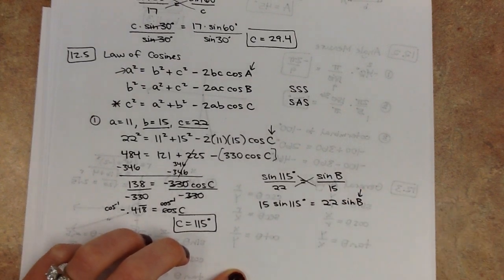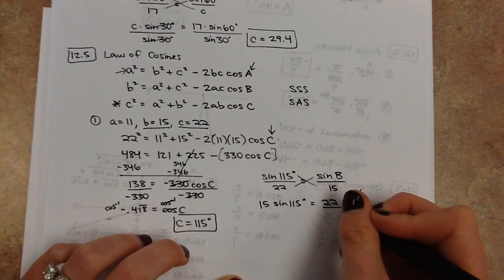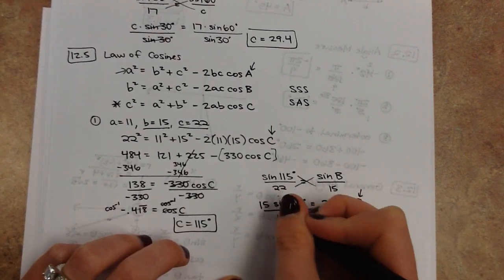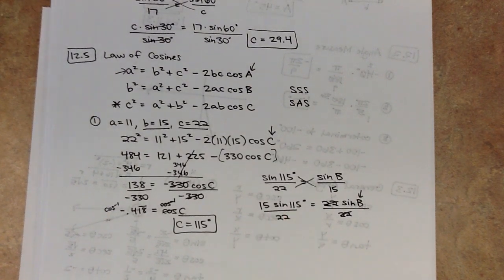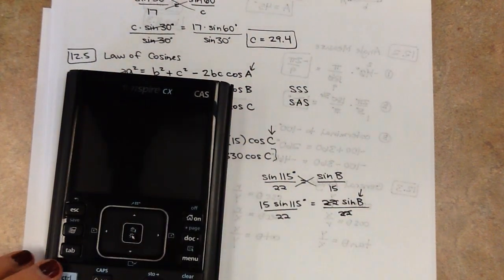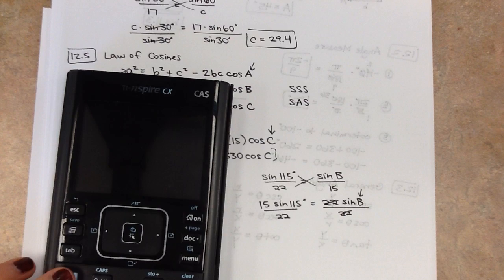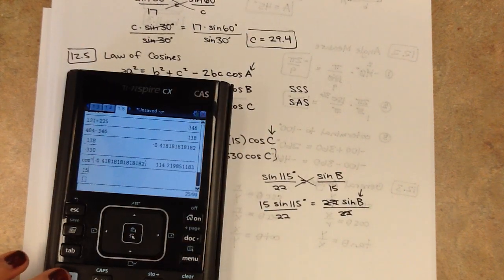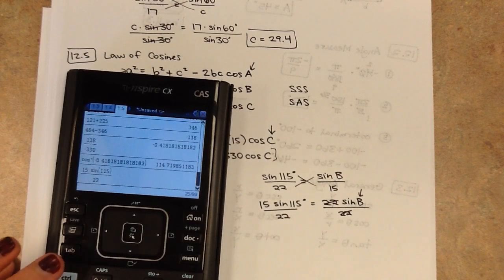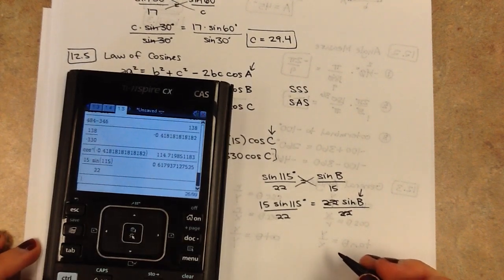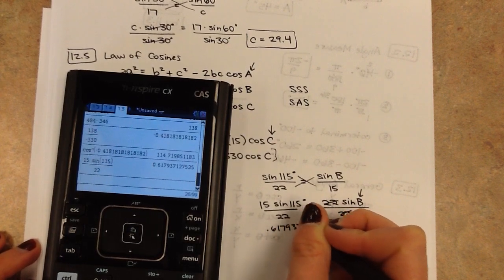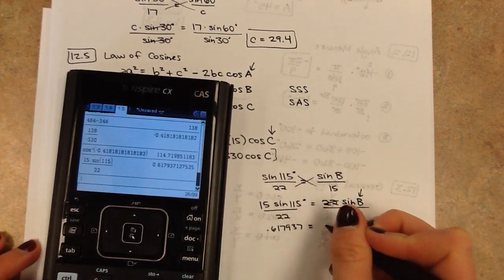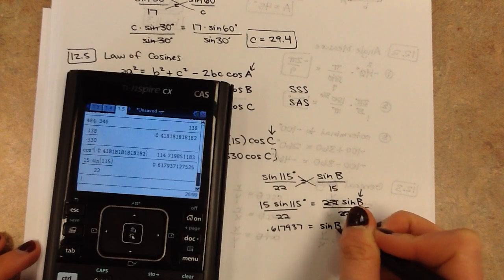Remember, what I'm trying to get by itself is this b. Divide both sides by 22. So these 22s will cancel, and I'm going to plug this into my calculator. All right, so, here we go. 15 times the sine of 115, and then divided by 22. Okay, so I get this value, 0.61737, and so on, because I'm going to copy paste it anyway.